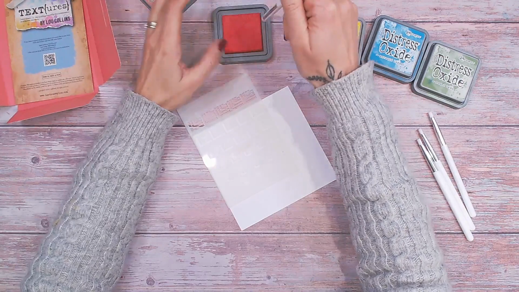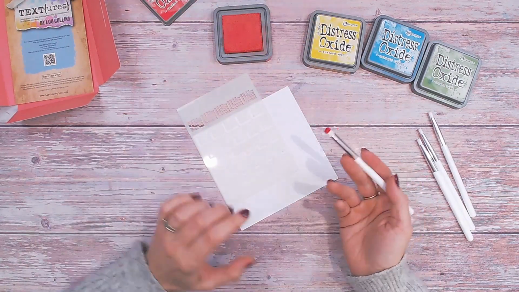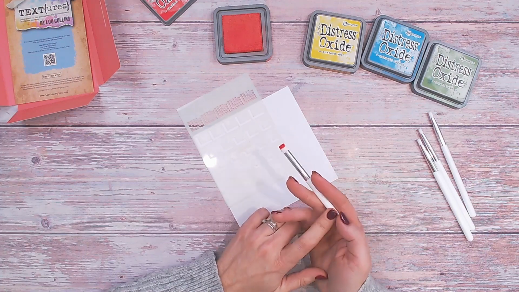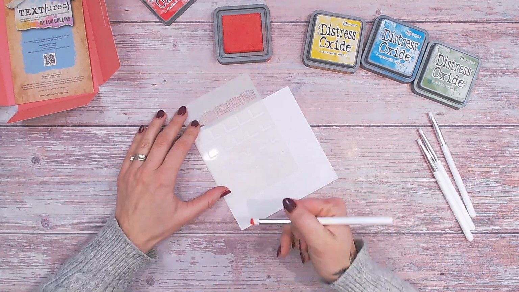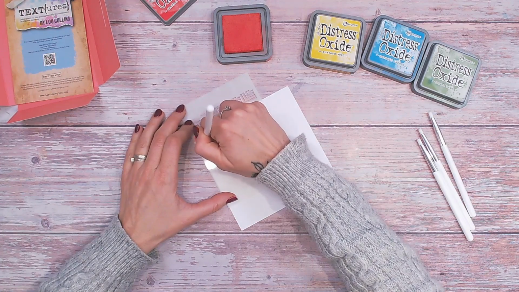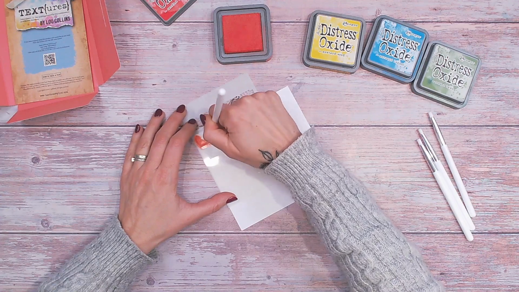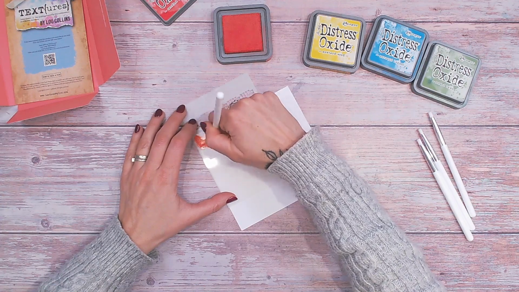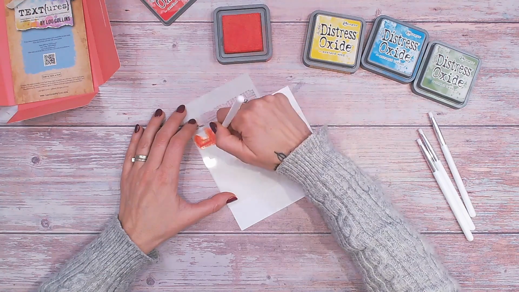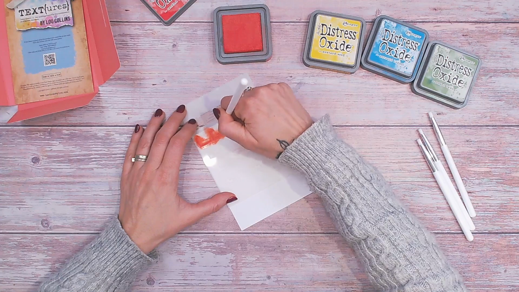So I'm going to start with red. This is a Distress Oxide, and I'm using the new Creative Craft Products small brushes, so the mini blending brushes. These are perfect for this stencil. And I'm just going to go through the largest of the L's first and go around those. If you've got a really nice juicy ink pad, this takes absolutely no time at all, as you can see. And then once I've done this row, there's 5 squares on each row.